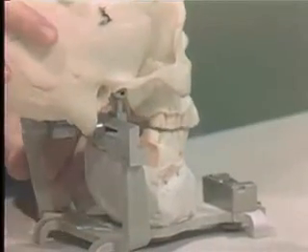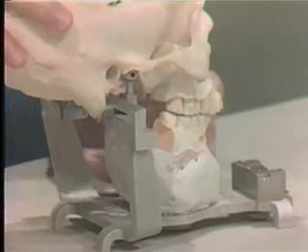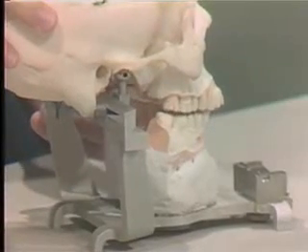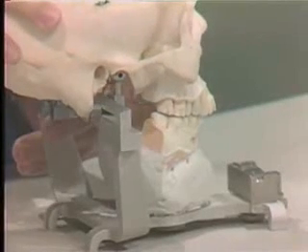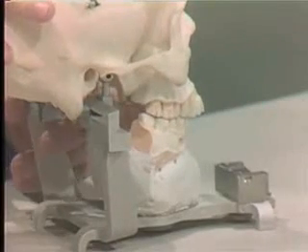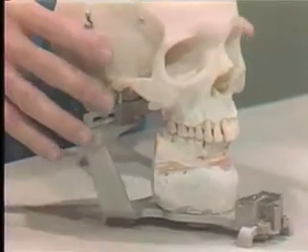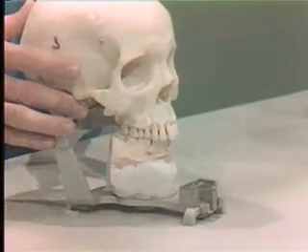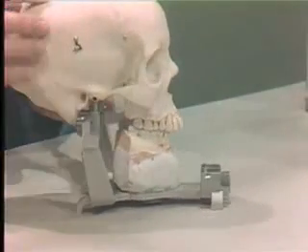Now we want you to notice again, if you go back to the skull, and let me just demonstrate that, as we move the skull, we in essence are moving the upper member of the articulator, and the mandible stays stationary. In your mouth, if you try to do this at the same time, you'll find that you can create the same movement, but the maxilla is stationary and your mandible does the moving. Now, the axis of the articulator and the axis of the patient, or the axis of the skull, should be coincident.